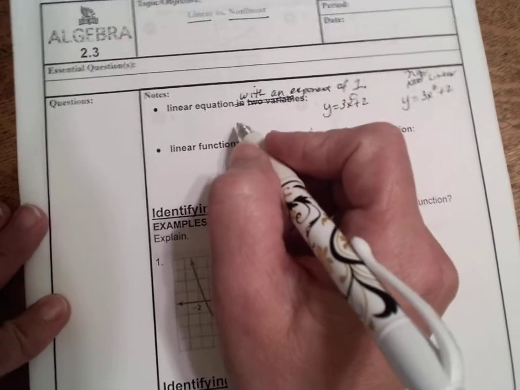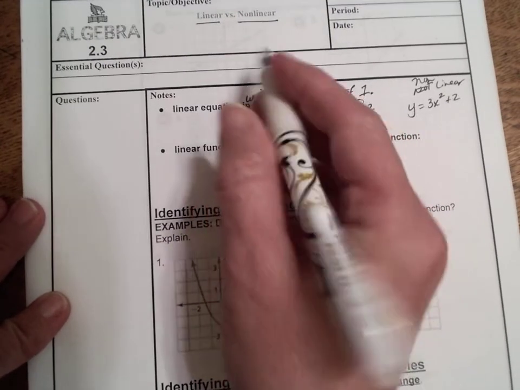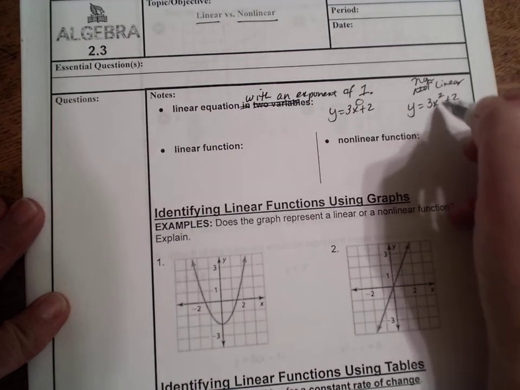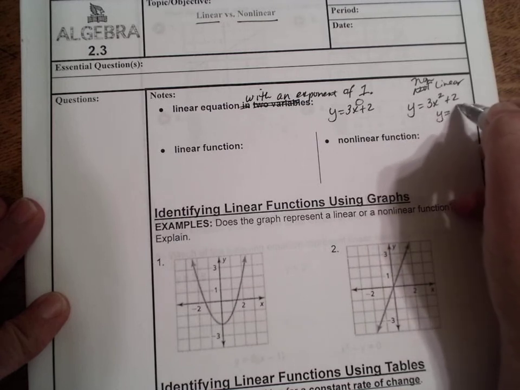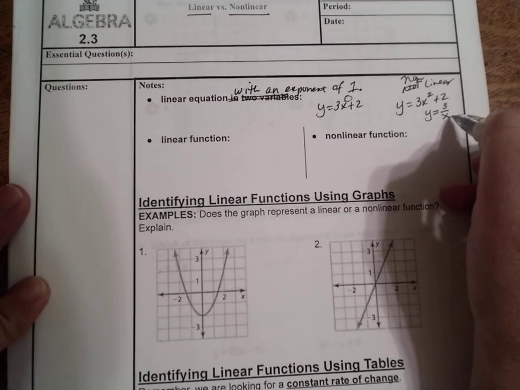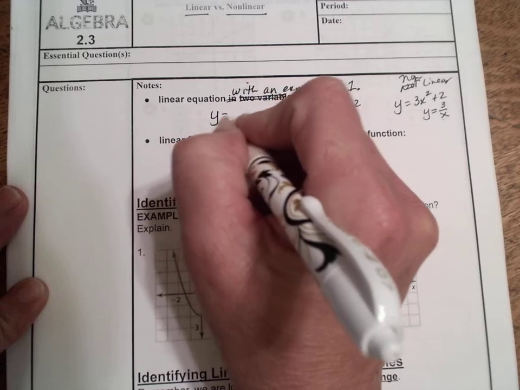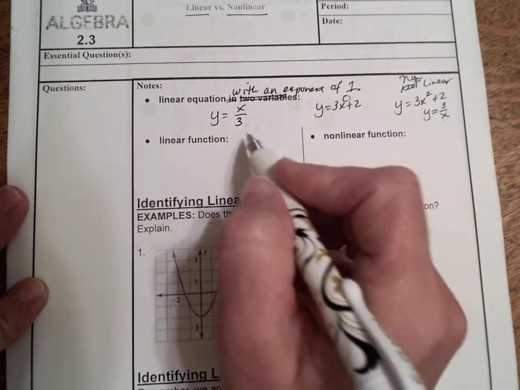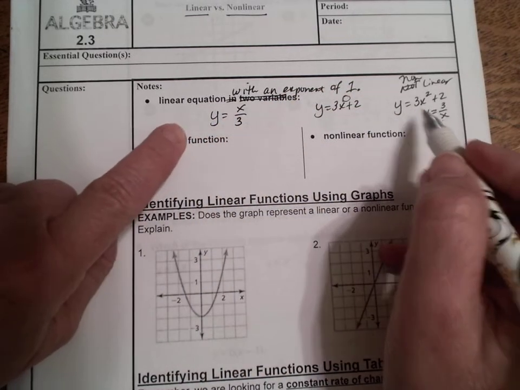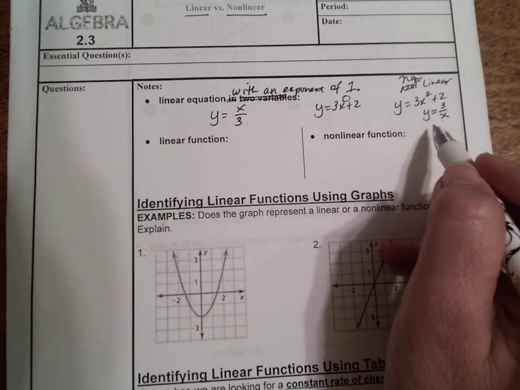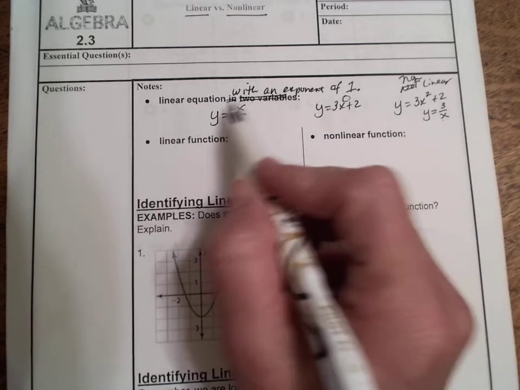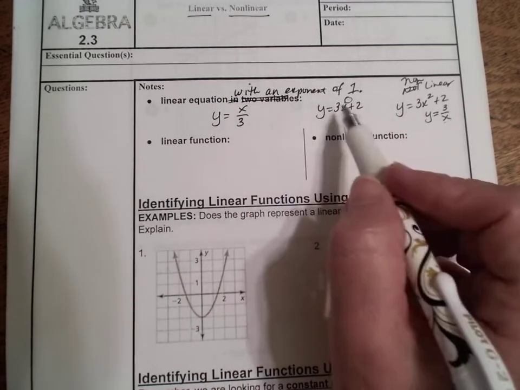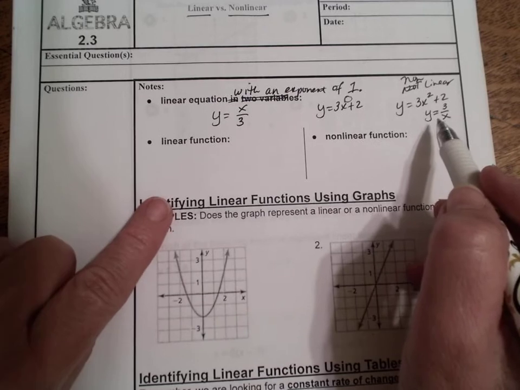Another way is if the x is in the denominator. That would be nonlinear, like y equals 3 over x with the x in the denominator. But if the x is in the numerator, that would be linear. I know this is a little tough right now because we haven't worked with exponents yet, so I just wanted to share that with you at this point. I'm not going to focus on determining from the equation yet, because we need to do some more work with that.